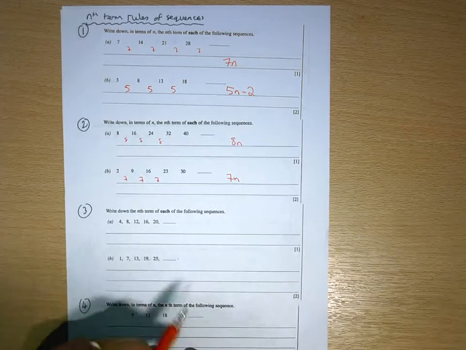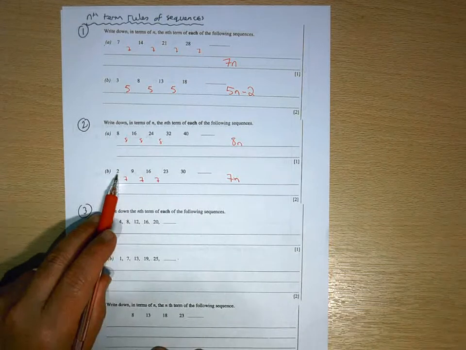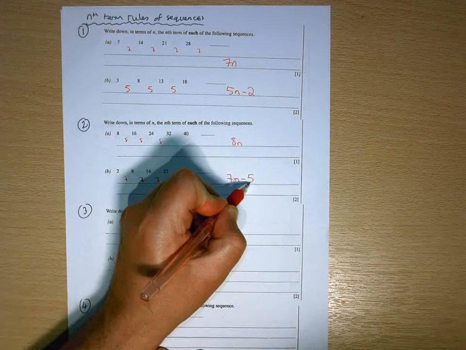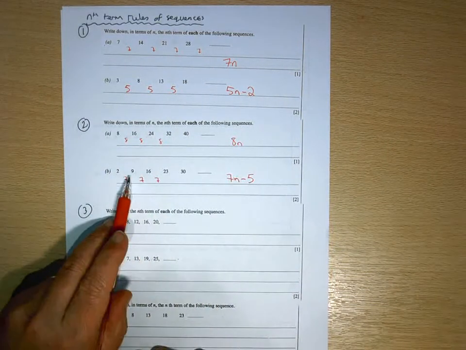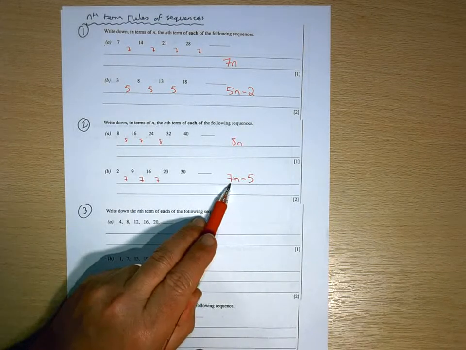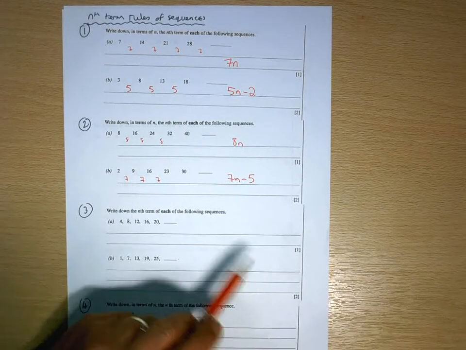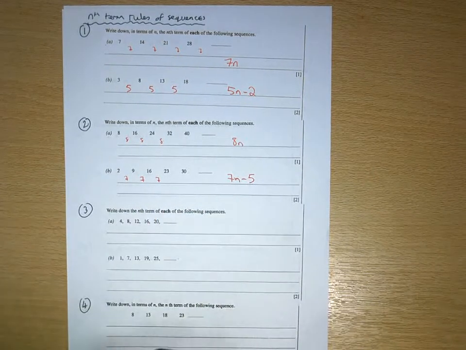But this time, the first term isn't 7, it's 2. So I have to subtract 5 in order to get that. Let's just check that. The second term, n would be 2. 7 2s are 14, take away 5 is 9. 7 3s are 21, take away 5 is 16. So I know my rule is correct.